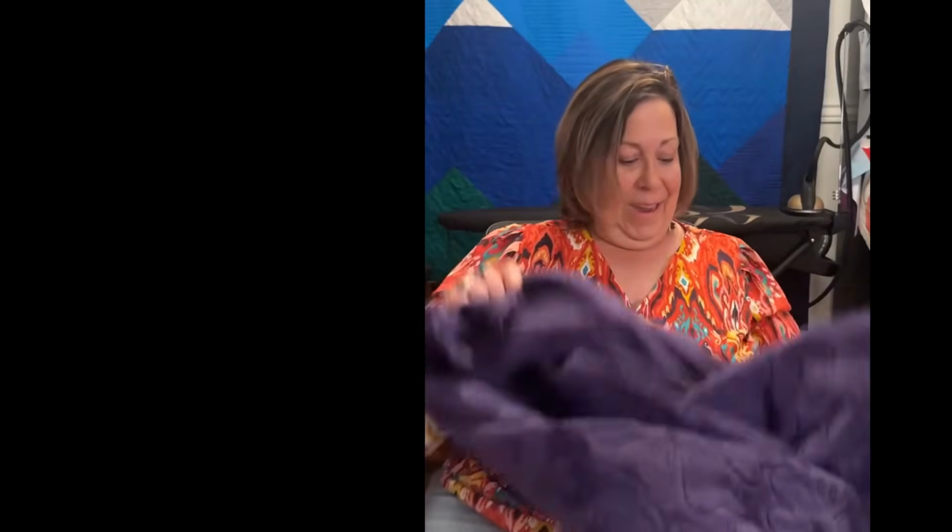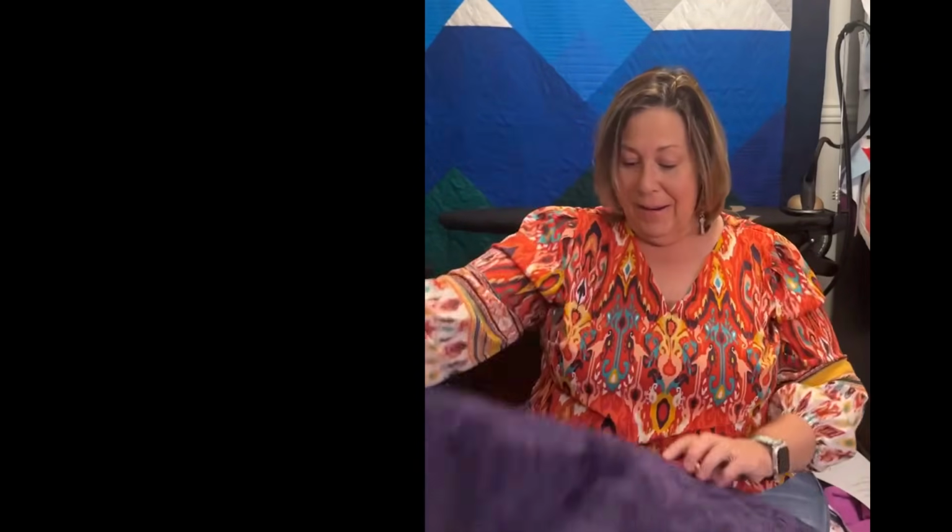Well, I'm happy to say that it's done. It looks beautiful. And honestly, everything just lined up very well. Now I've got to trim it and put a binding on it. We all know how much I love that. But of course, I will use my trusty machine because Mr. Thumb does not like hand sewing.